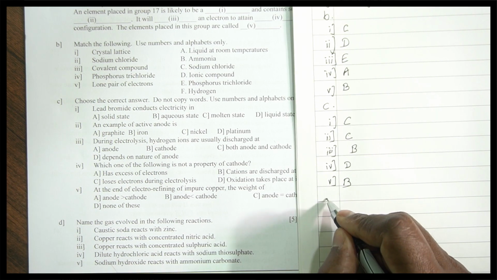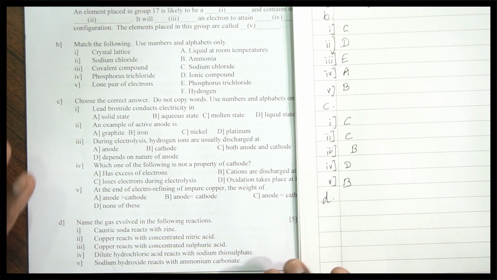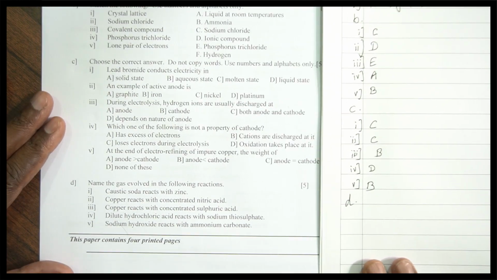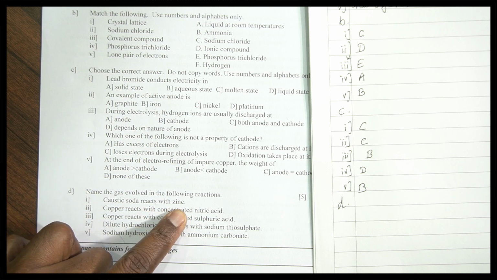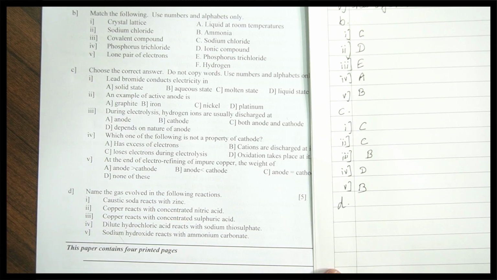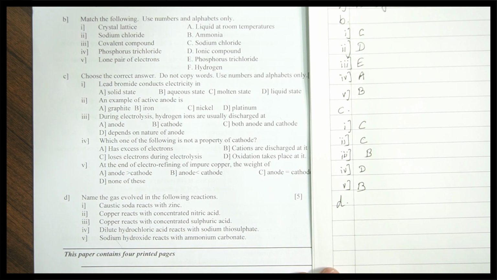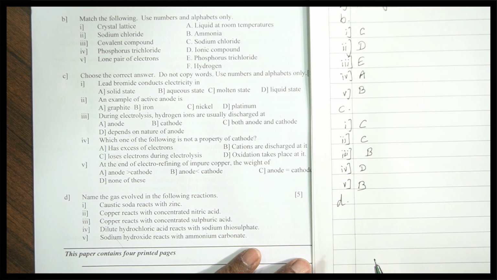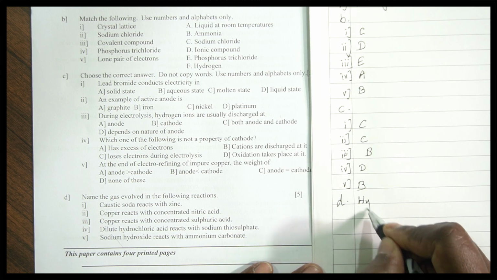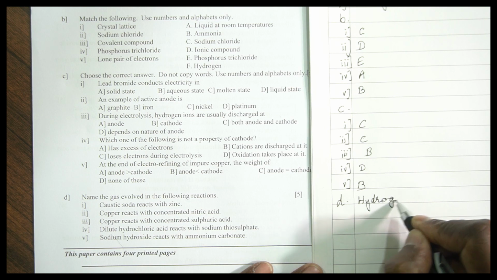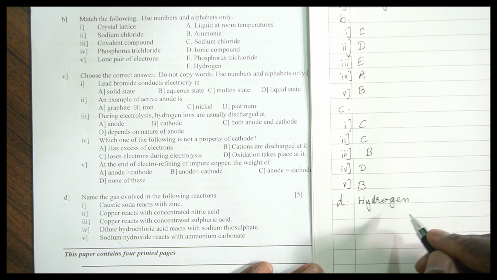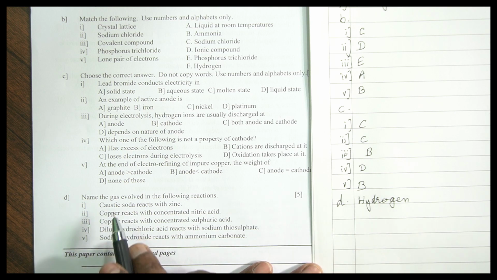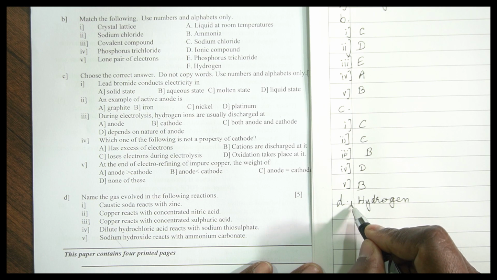Now we are going to the next one, part D. Name the gas evolved in the following reactions. Here the names of the gas have to be written. Number 1, caustic soda reacts with zinc. Caustic soda is sodium hydroxide. Zinc is an amphoteric metal. It reacts with zinc, forming sodium zincate and hydrogen. So the answer is hydrogen, the name of the gas. Now take care when you write the answer. Don't write formula. If you write H2 or H, it is wrong. The question says name the gas, so you will write the name of the gas.